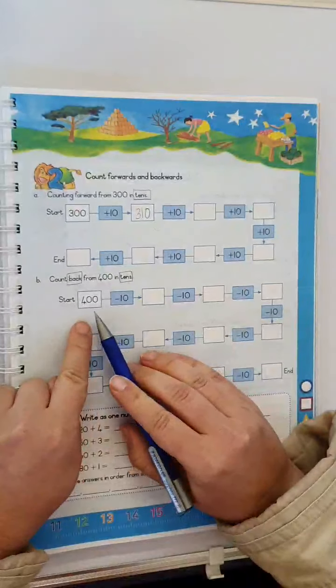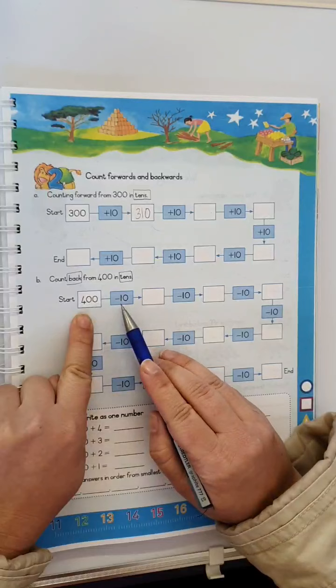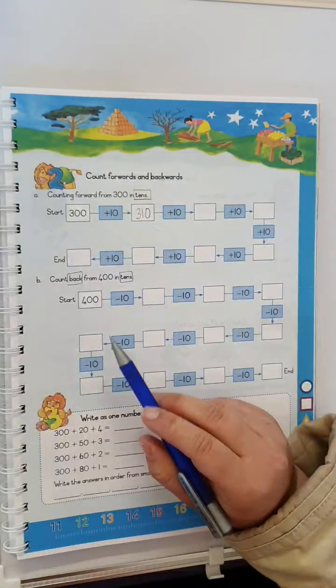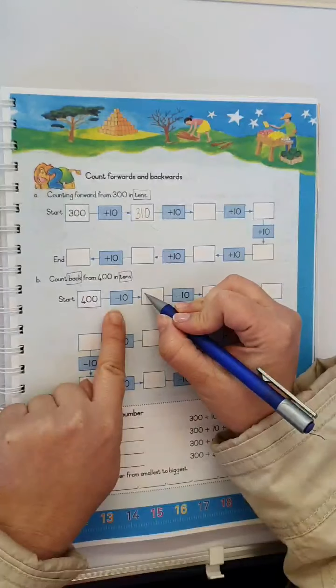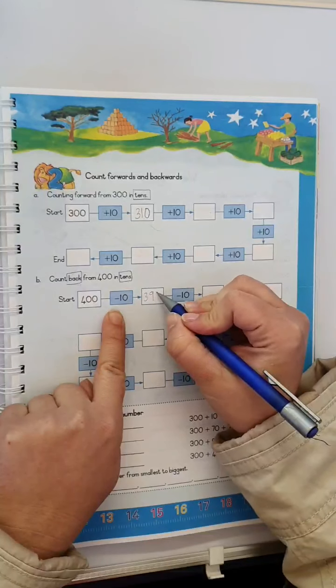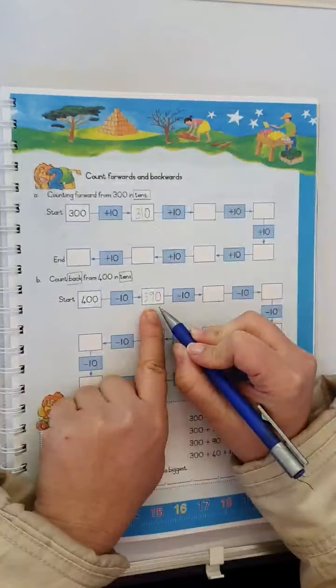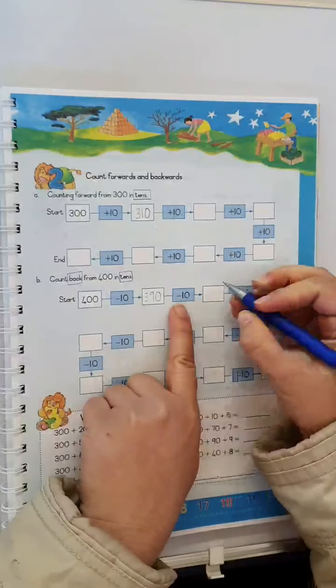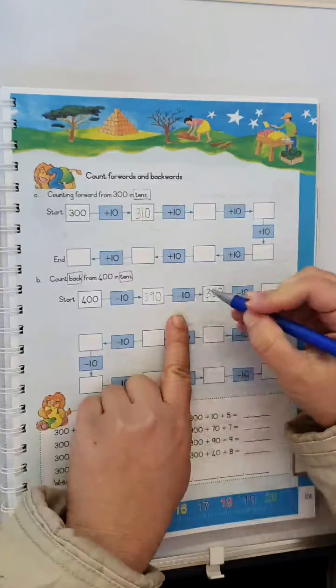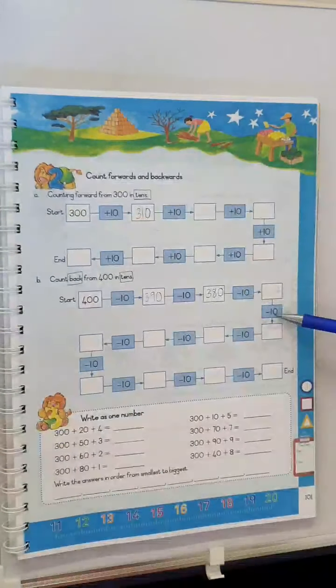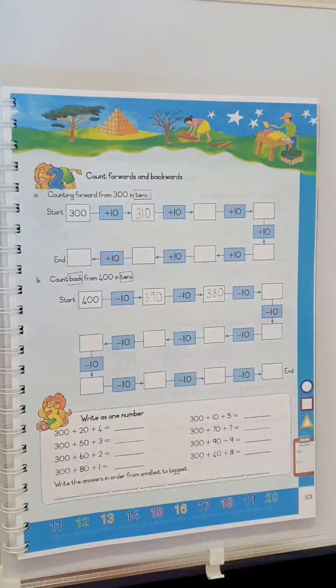So this time they are starting at 400 and you minus 10 each time. 400 minus 10 is 390. 390 minus 10, 380. So you're going to continue minusing 10 each time.